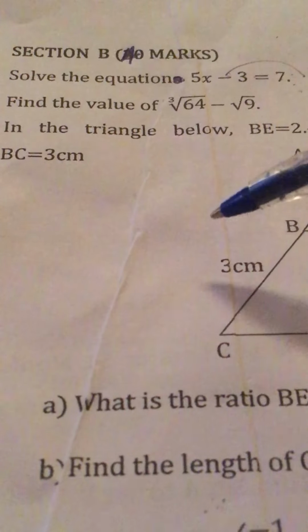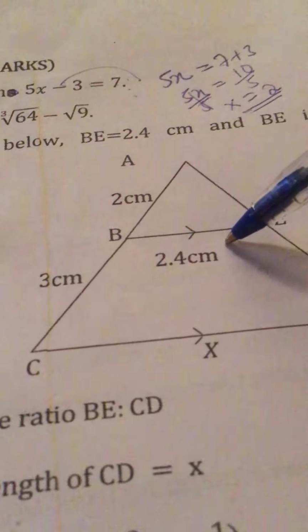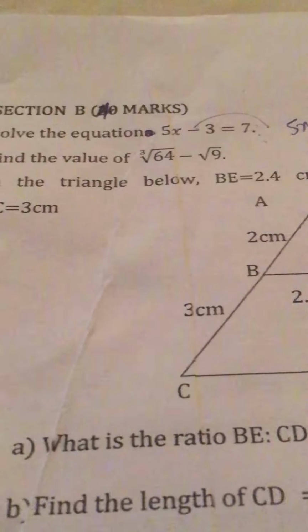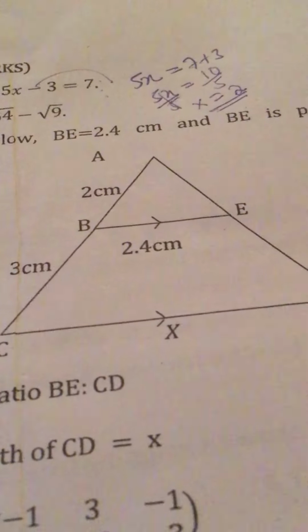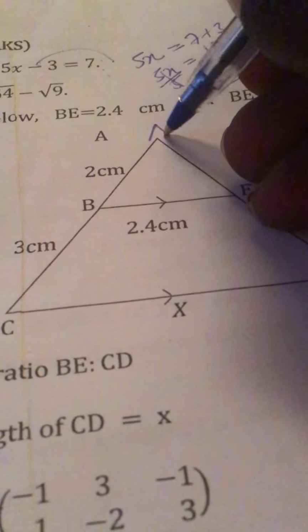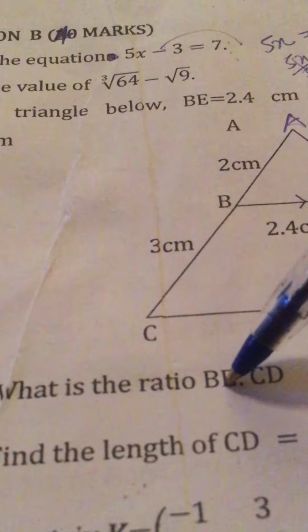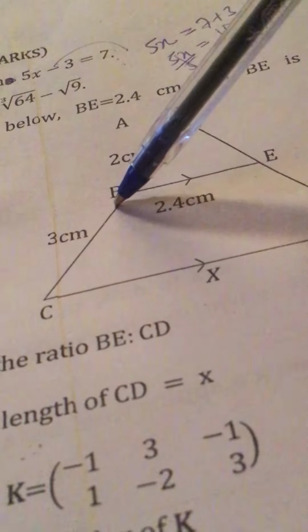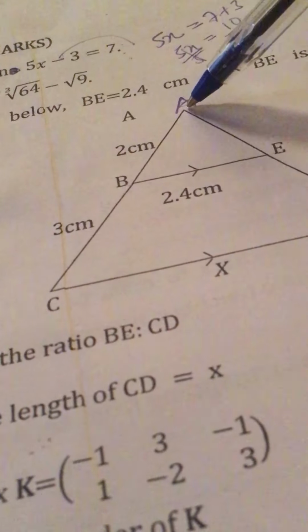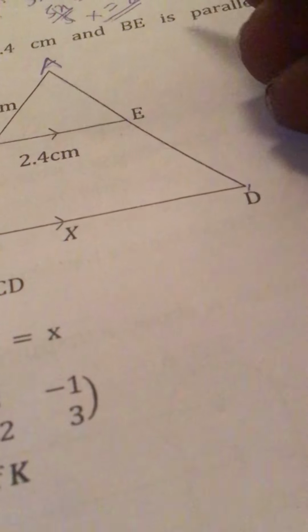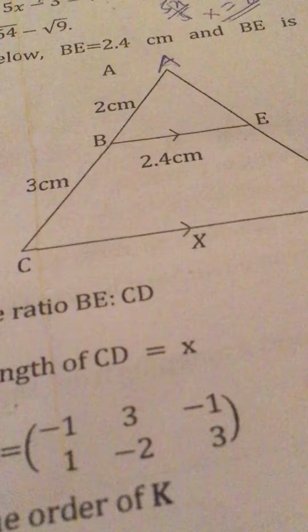In the triangle below, we've been given DC and BE, and BE is parallel to DC, and AB has been given as 2 centimeters, and BC has been given as 3 centimeters, and this is the shape here. So A is supposed to be A here. What is the ratio of BE to CD? Bear in mind that AB corresponds to BE, while AC corresponds to CD. So the ratio BE to CD is going to be 2 to 5.